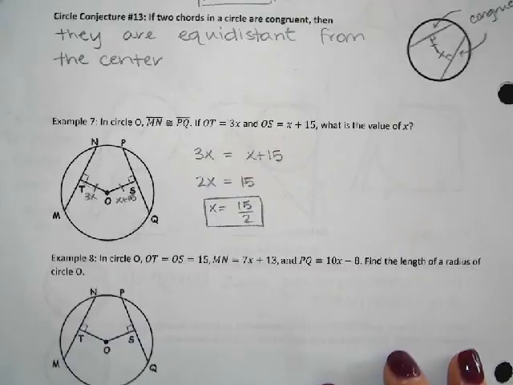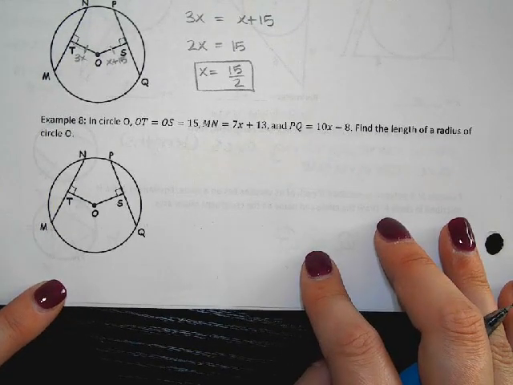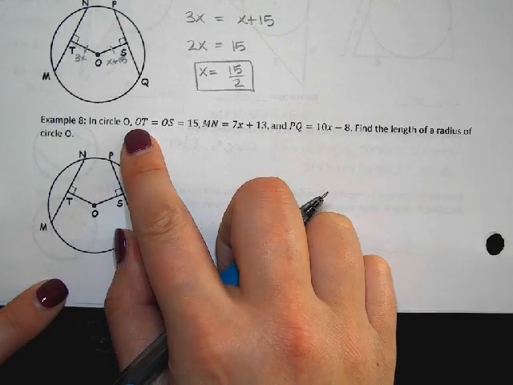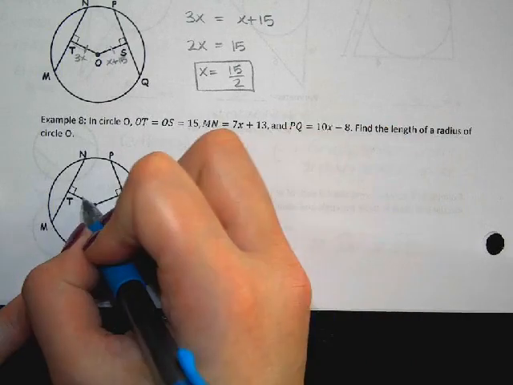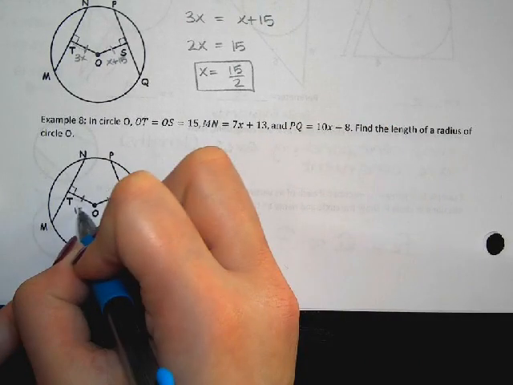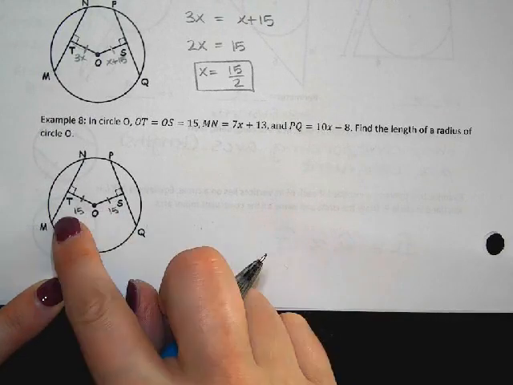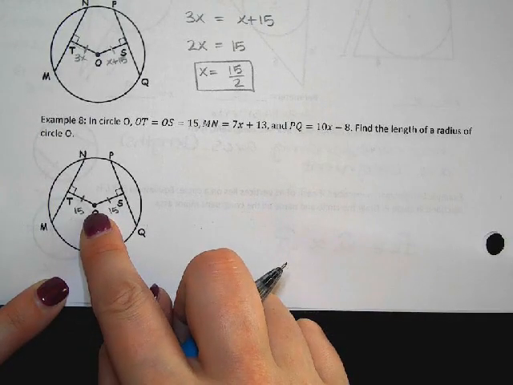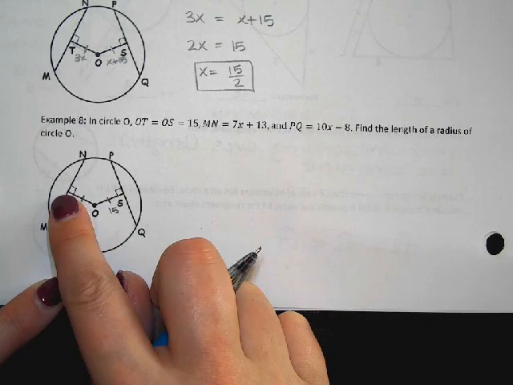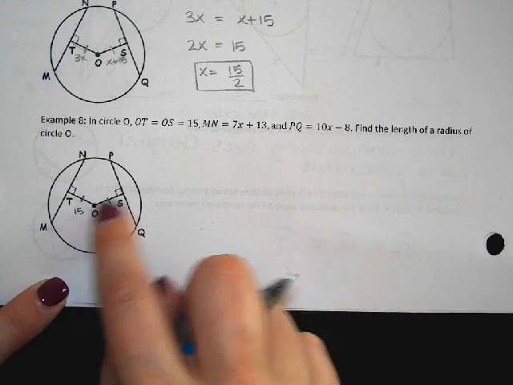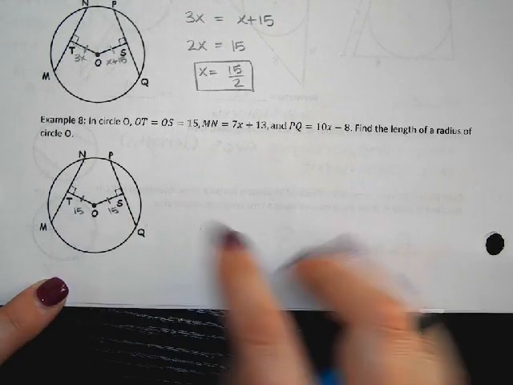Okay, we're working with the same picture. We're still talking about circle O, but we have some different information this time. So here they tell us that OT and OS are the same length, that they are 15. So we're saying these are the same. They're both a length of 15. So once we know that the two different chords are equal distance from the center, then we can say, oh, they must be congruent. So they're equal distance from the center, and we've got that 90-degree angle to show that it's not a diagonal distance, right? It's like the shortest distance there that we have.